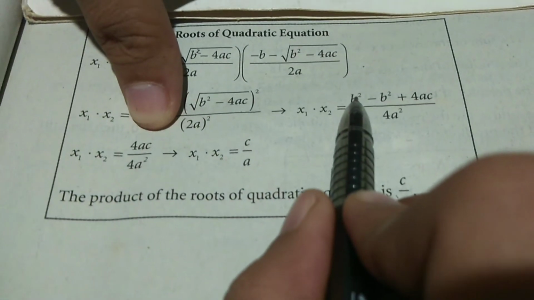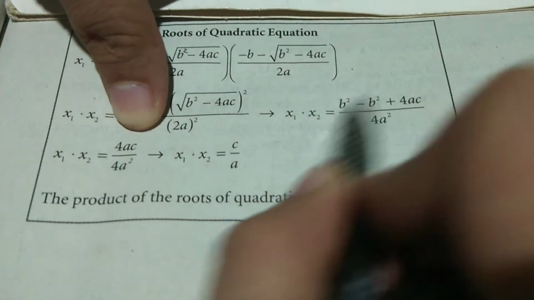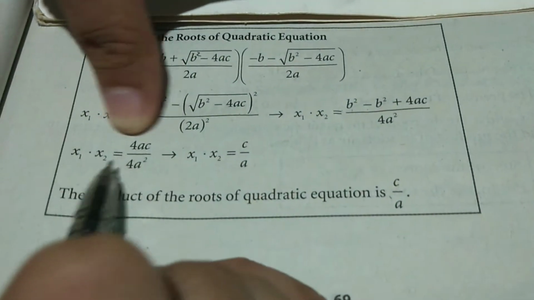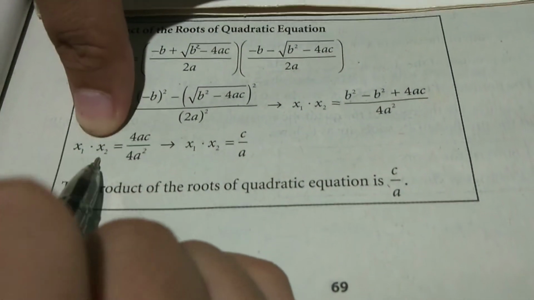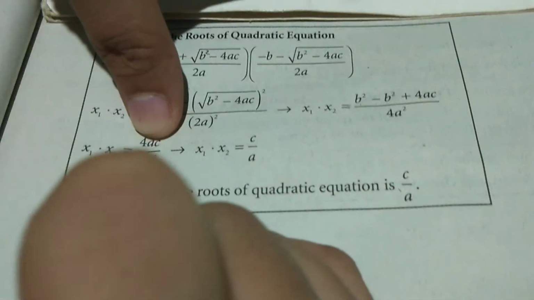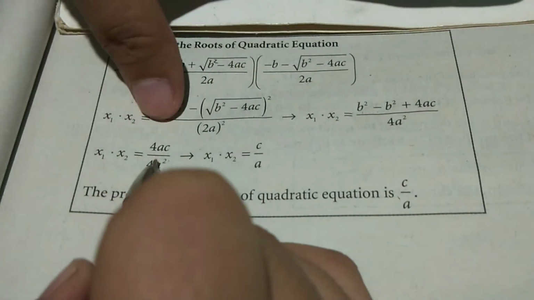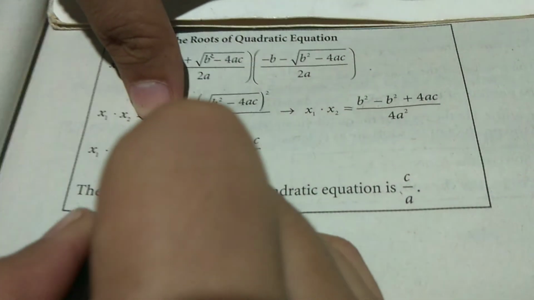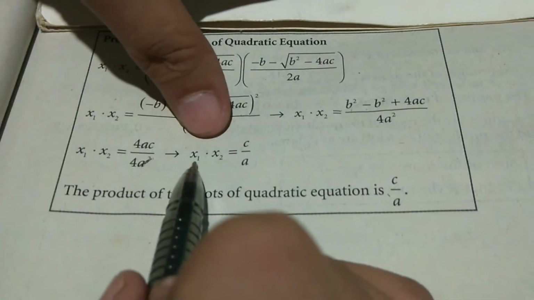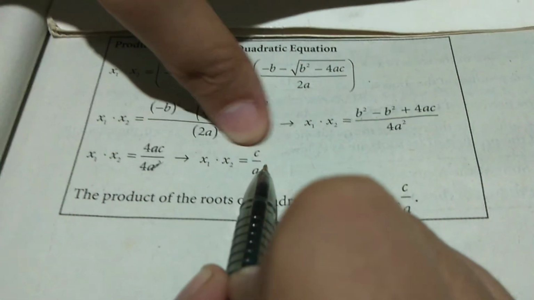And then b squared minus b squared, mawawala na yan, 0 na yan. Ang matitira na lang, x of 1 times x of 2 is equal to 4ac divided by 4a squared. 4 divided by 4 is 1. And then, makakancel na yung isang a dun sa baba. Mawawala na yung a sa taas. Ang matitira na lang po is x of 1 times x of 2 is equal to c over a.